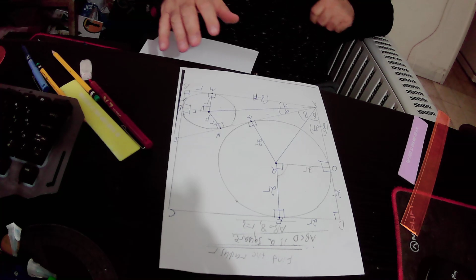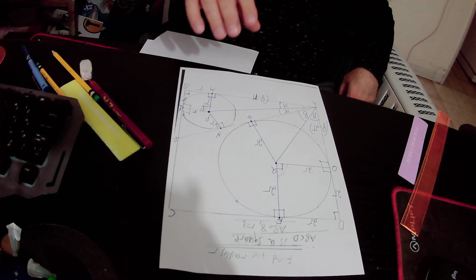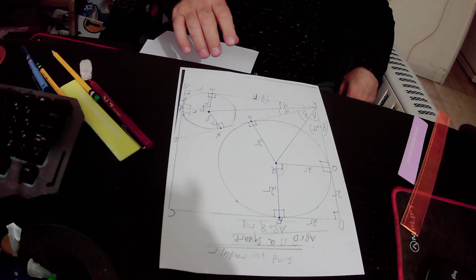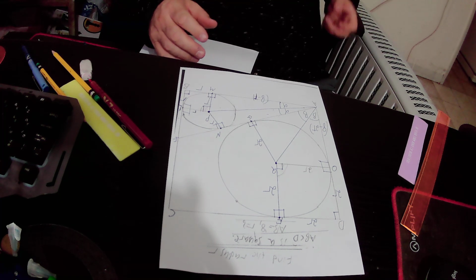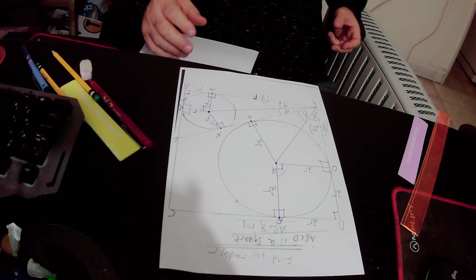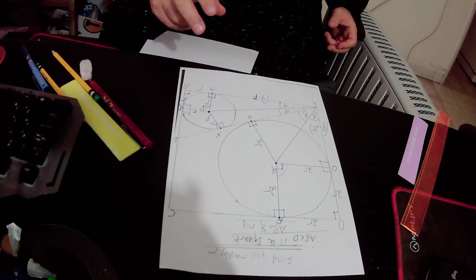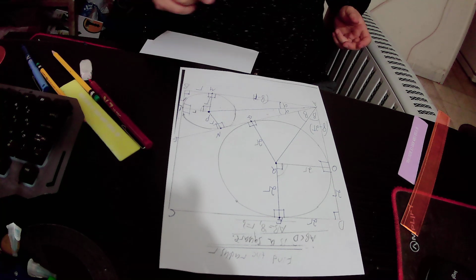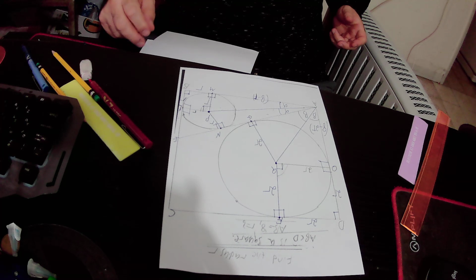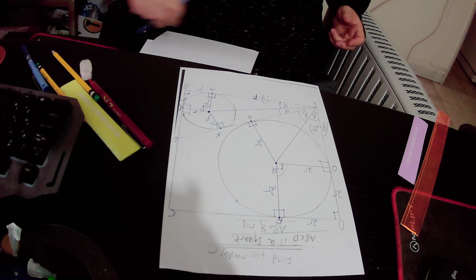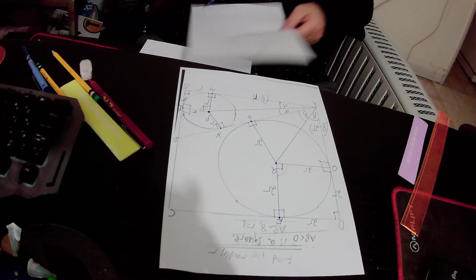Otherwise, if the radius of the small circle is bigger than 8 units, then the small circle will not be located totally inside the square. Therefore, the radius must be less than 8 units.